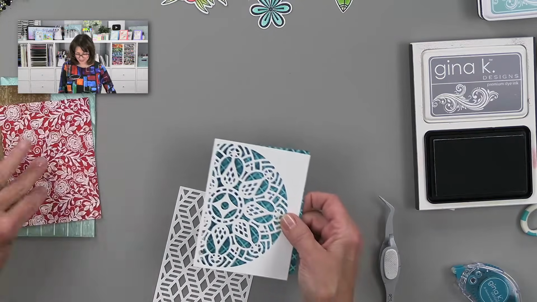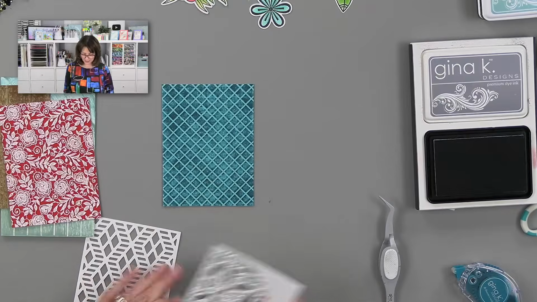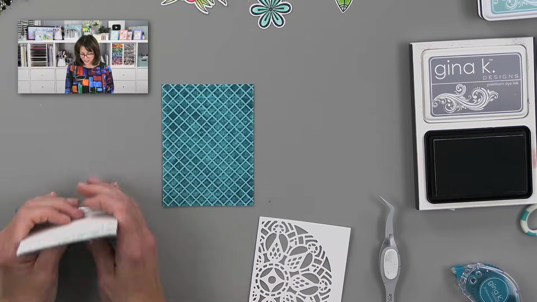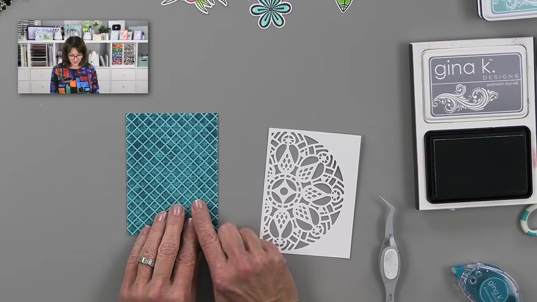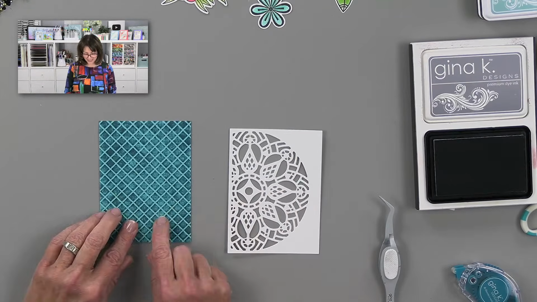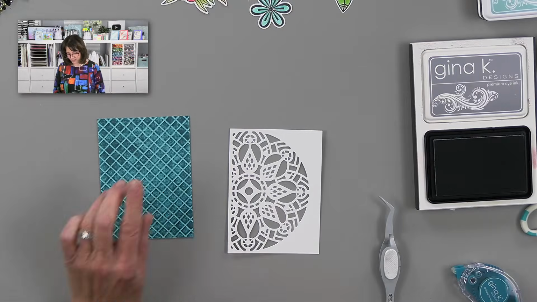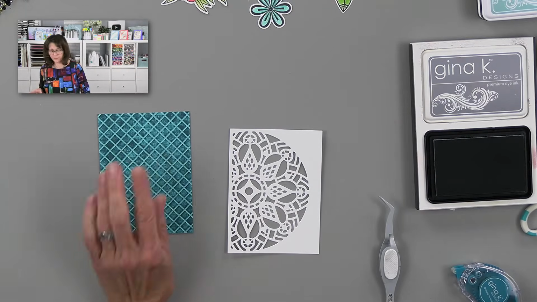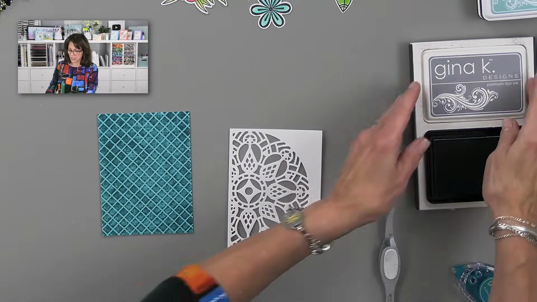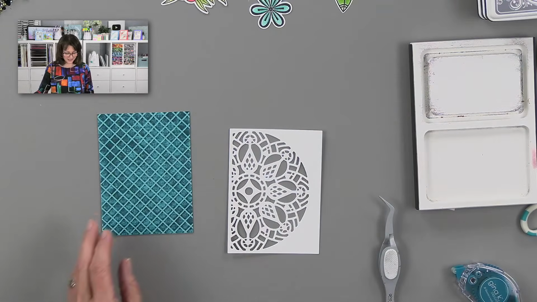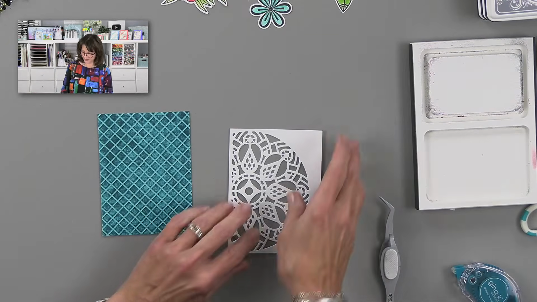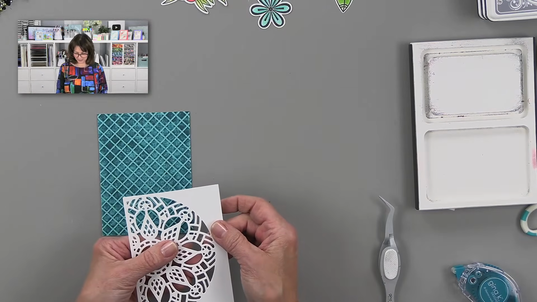So let's use this. This was a technique that I did a while ago using the lattice embossing folder. And what I did was I used it as letterpress. So this is kind of a letterpress technique. And if you want to see that video, you can just search on my channel, Gina K Designs Letterpress, and you'll be able to find that.